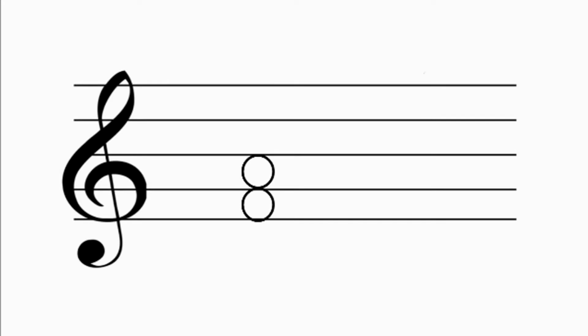Okay, so now here we have a third, a 5th, and a 7th. These are our odd intervals. And as you will notice, our odd intervals are going to be both on spaces or both on lines, moving from a space to a space or a line to a line.